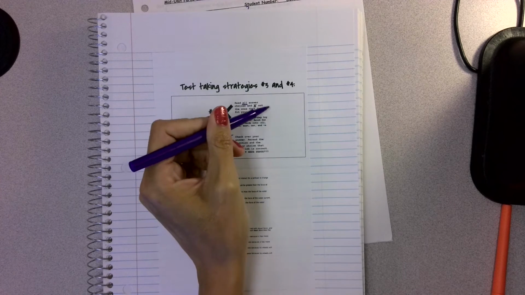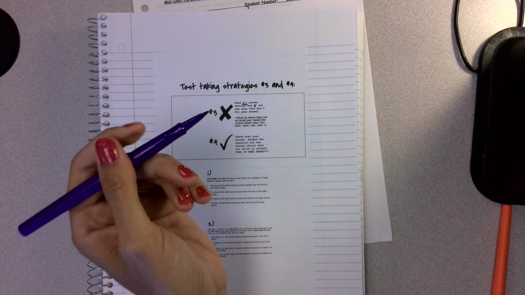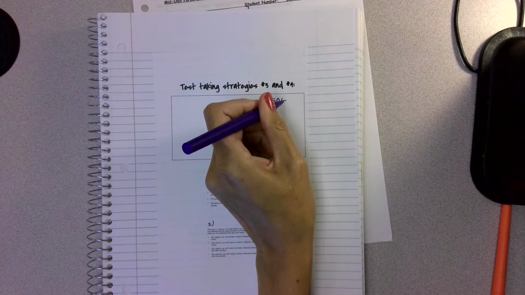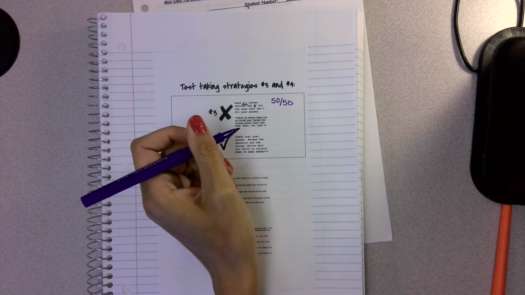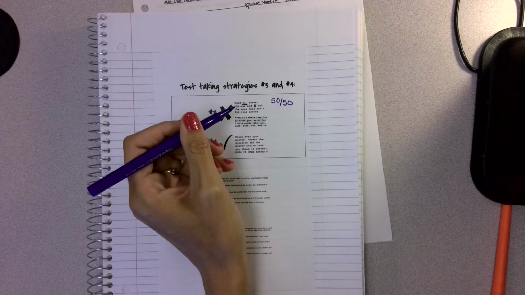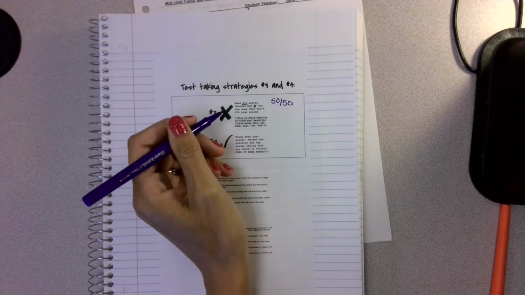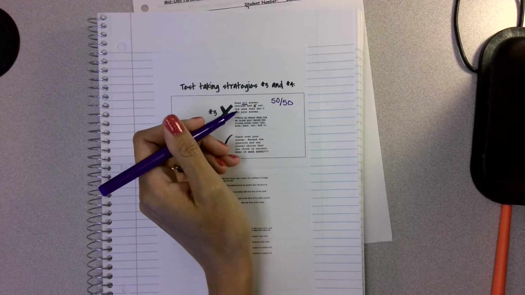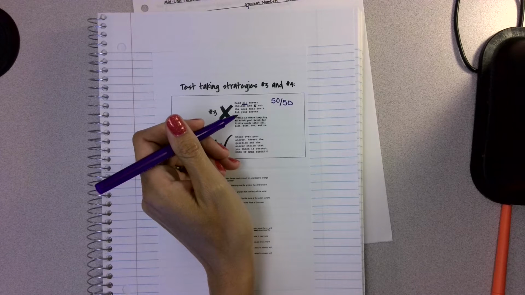So for this one, the Xing out, I always tell my class to get down to 50-50, meaning you want to get down to 2 answers. You want to first eliminate 2 of them that you know are definitely not right. Then you need to decide between the last 2 which one's the best one.